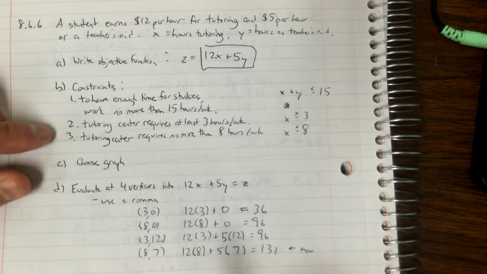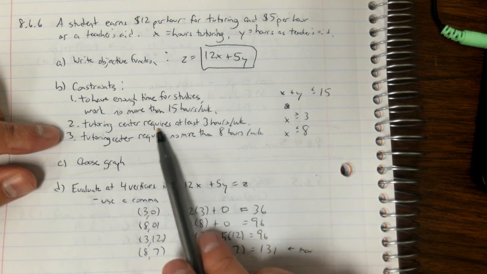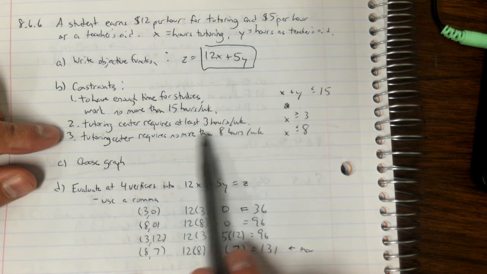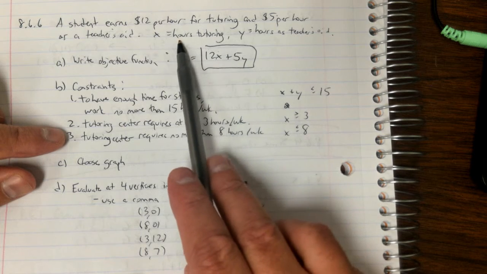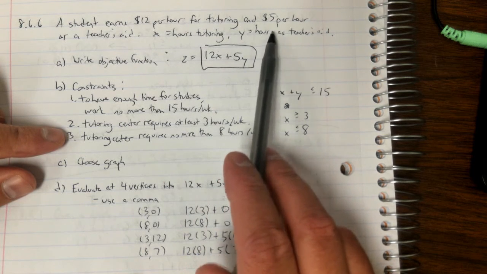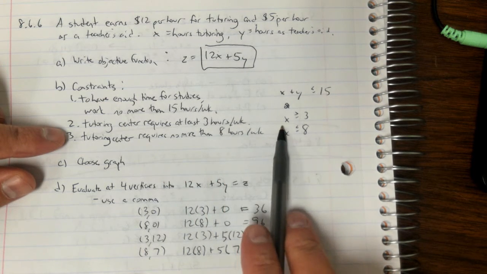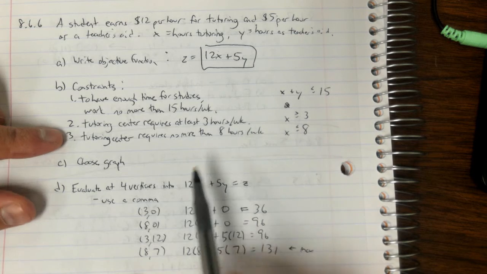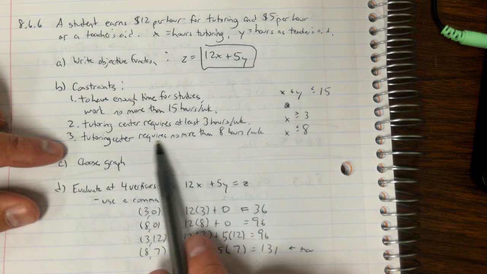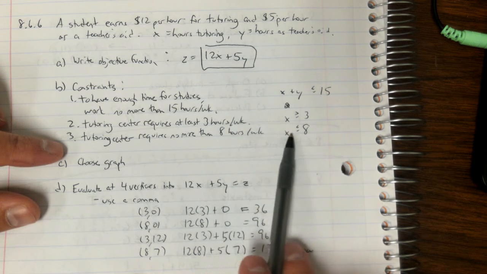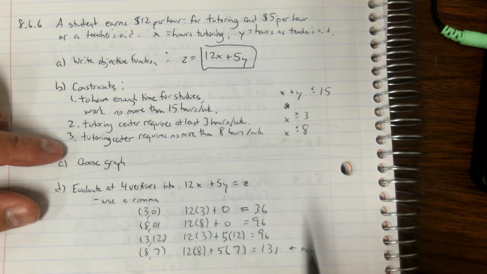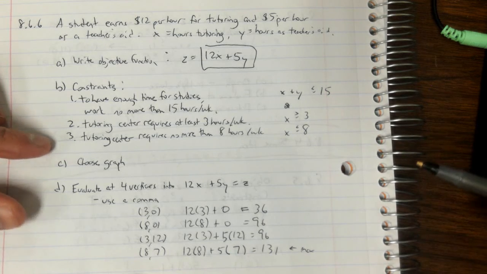So the next one, the tutoring center requires at least 3 hours of work. Well, the tutoring center would be x, not y. That'd be the teacher's aide. So it's x greater than or equal to 3. And again, tutoring center requires no more than 8, so x less than or equal to 8. So those are your constraints.